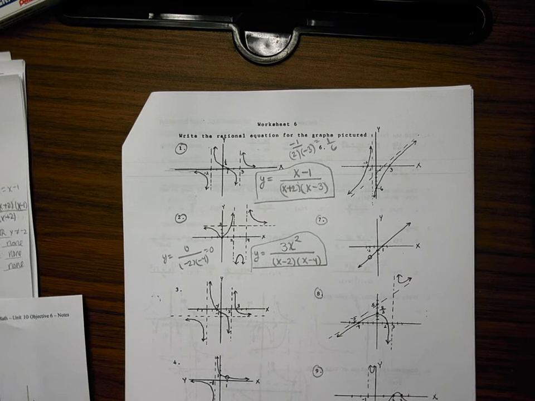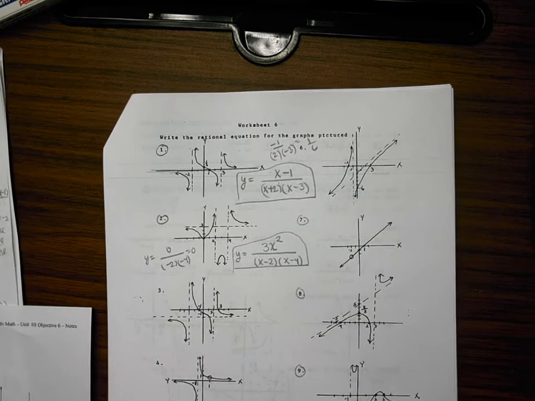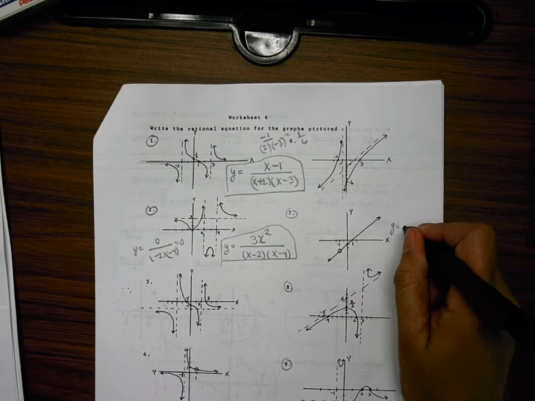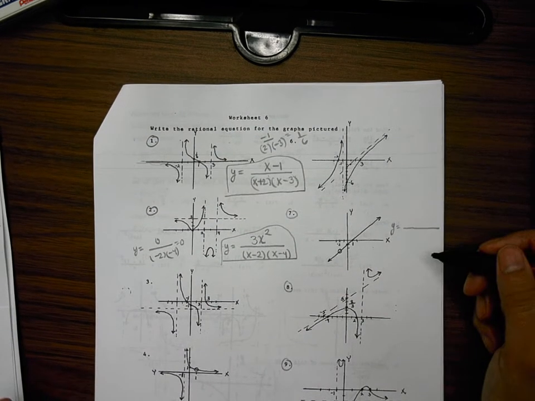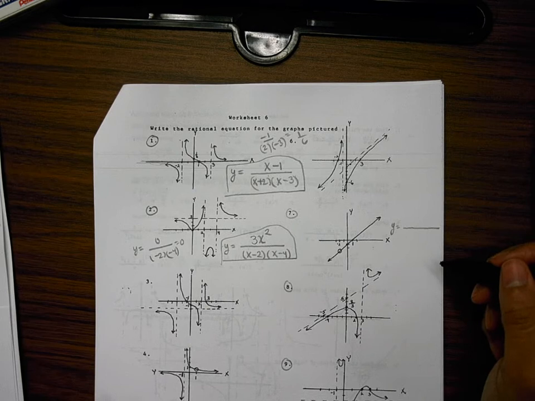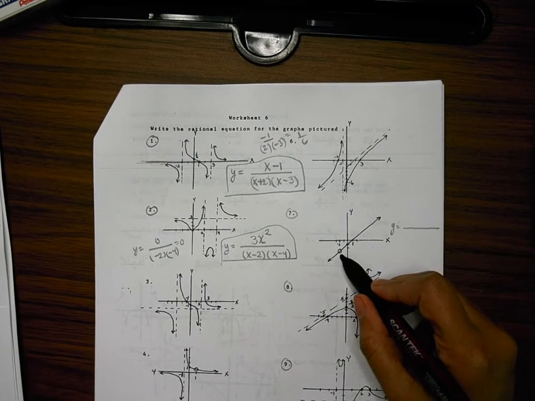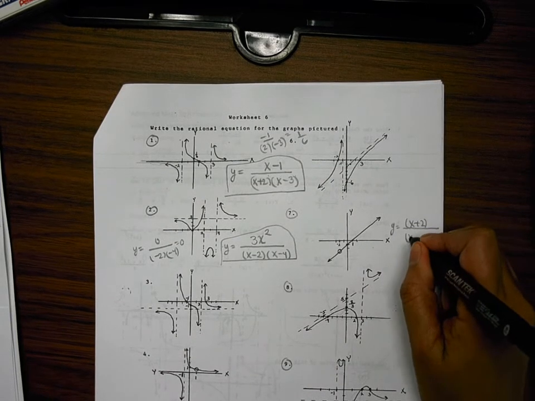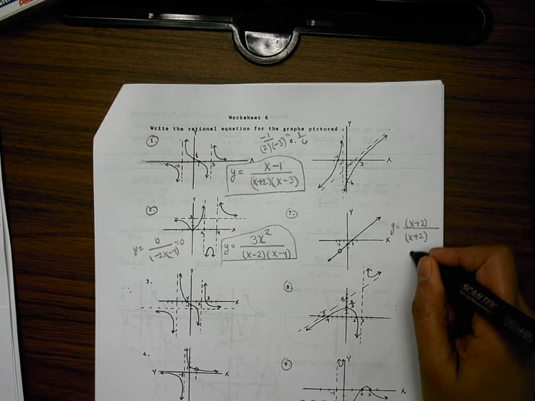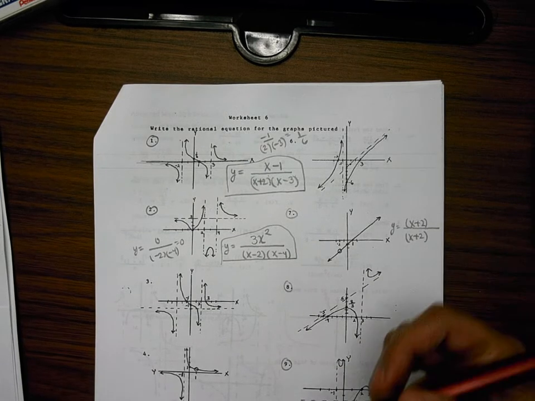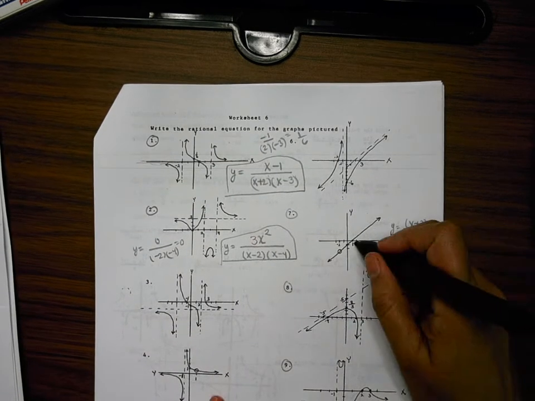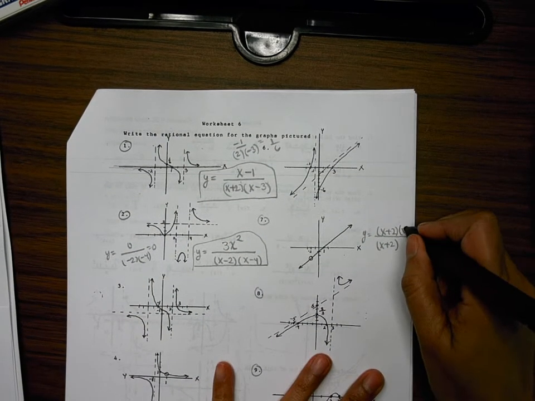Okay, I do want to talk about 7 because it is a little tricky. A lot of kids mess up on that one. Y equals, okay, no vertical asymptotes. There is a hole. The hole is at -2, so I'm going to put x plus 2 top and bottom. Now, why do I put that top and bottom? Because that's what I'm going to eventually reduce. Well, I'm not going to reduce to my answer, but if I were graphing, I would reduce that, making the hole. Okay, that's it. X-intercepts 1, so I'm going to put x minus 1.